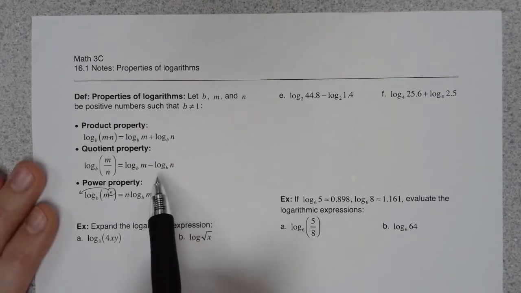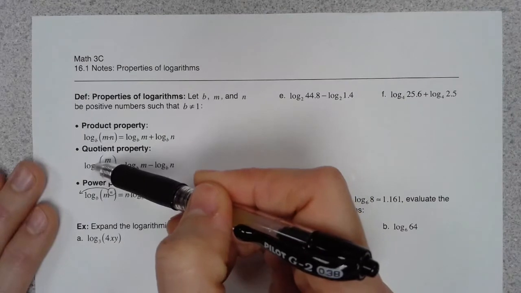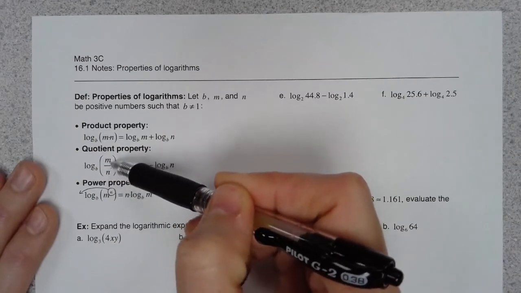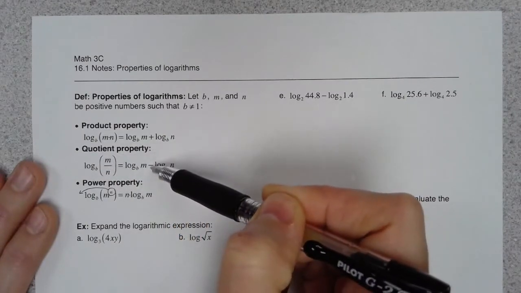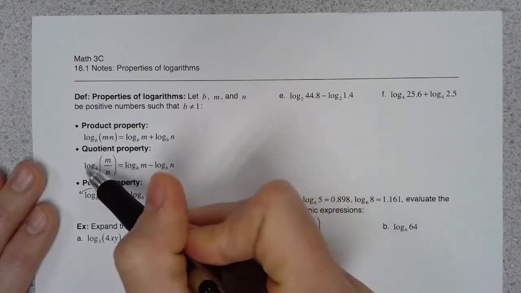The quotient property is the second property. And that one says that if you have log base b of m divided by n, so if this is division, division becomes subtraction. So you can expand it to be log base b of m minus log base b of n.